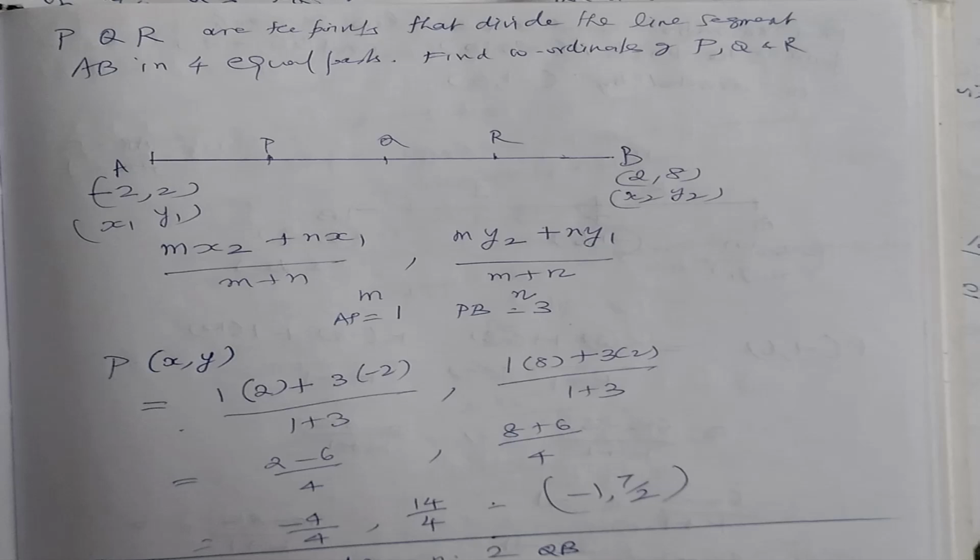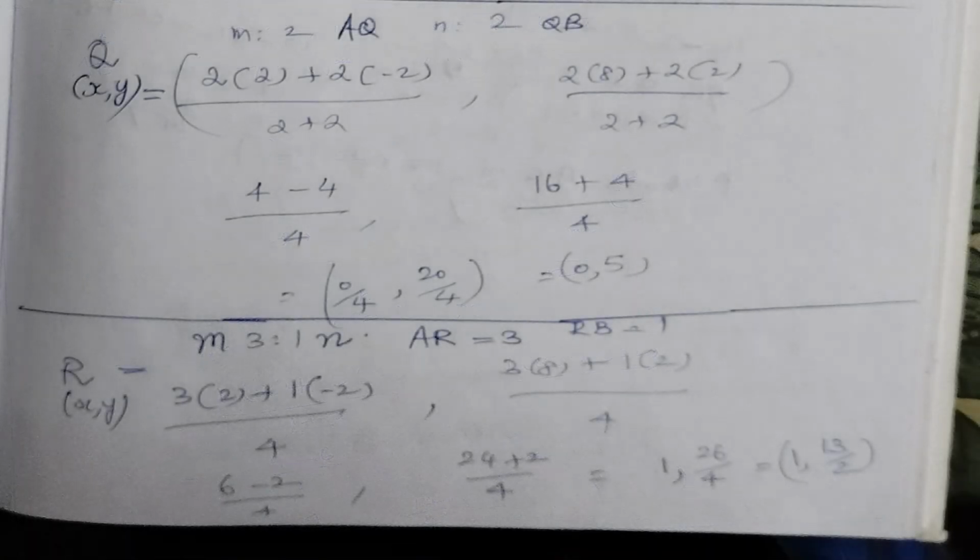Now coming to the next point Q, which is the midpoint of AB. AQ is equal to QB. So you can take this AP plus PQ is 2, in the ratio of 2:2 or 1:1. Applying the same formula, (mx2 + nx1)/(m + n), (my2 + ny1)/(m + n), you get (0, 5).